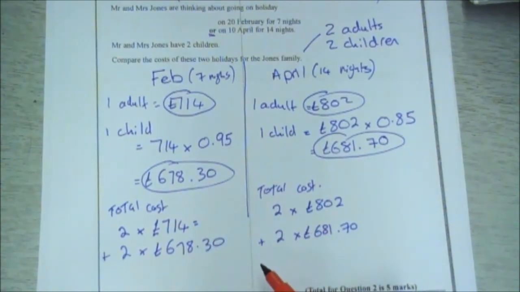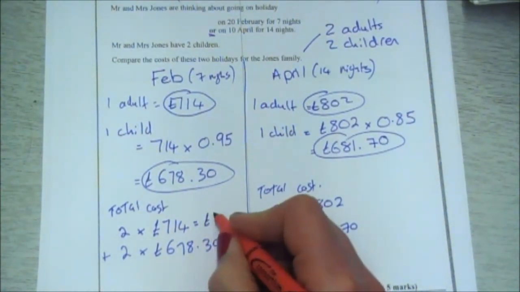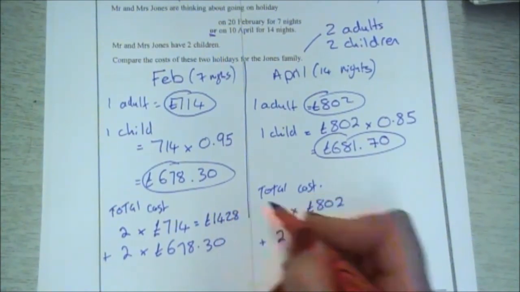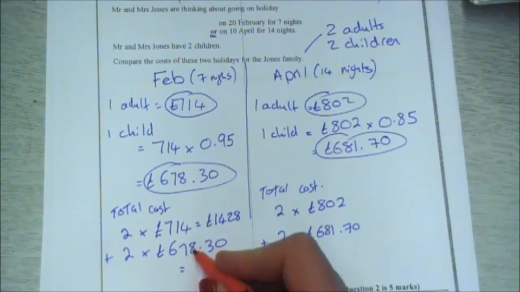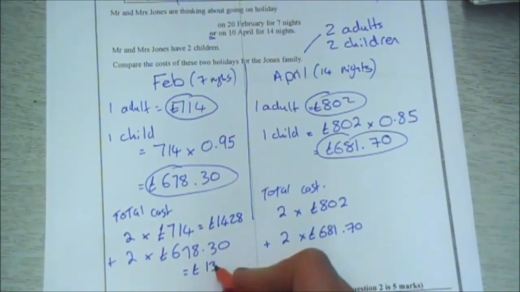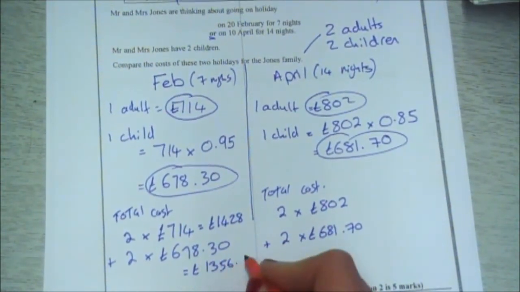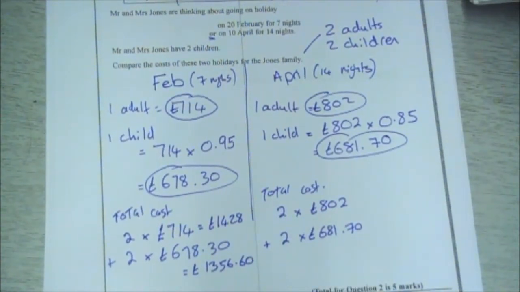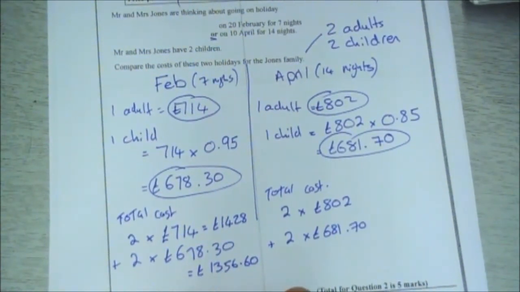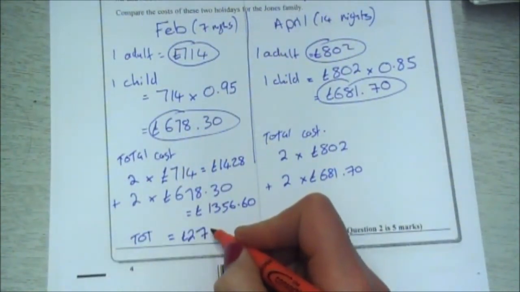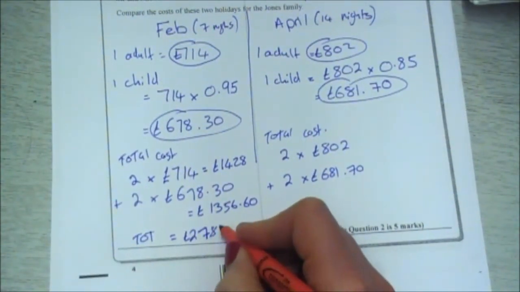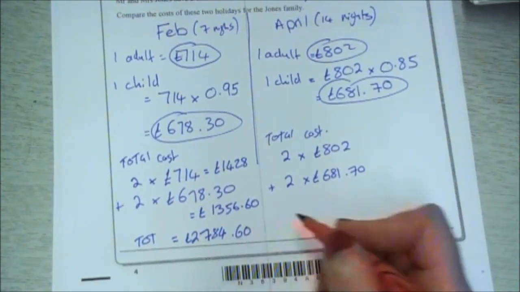2 lots of 714 equals £1,428. And 2 lots of the child price is £1,356.60. When you add those together, you're going to end up with a total of £2,784.60.